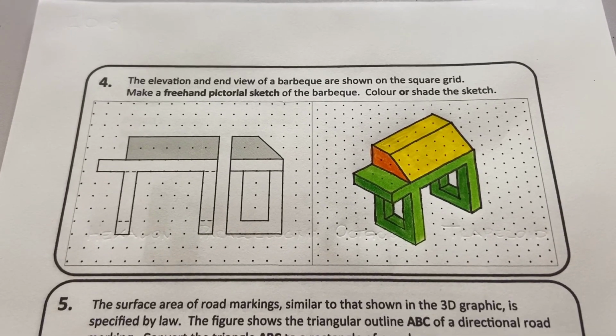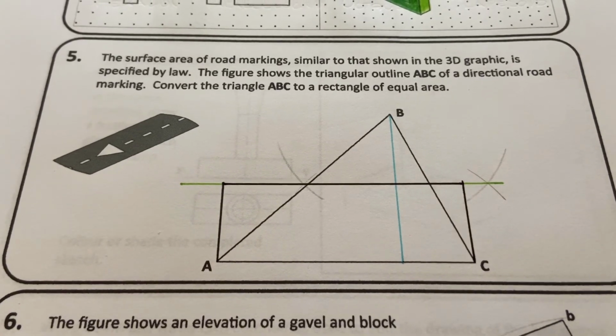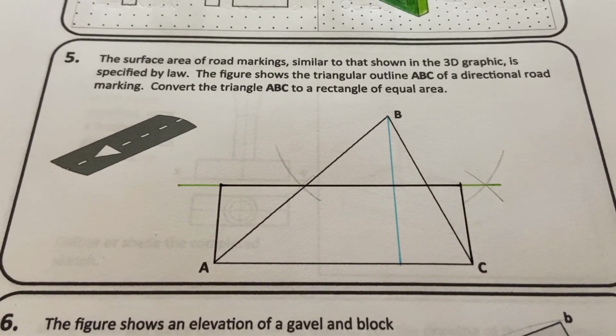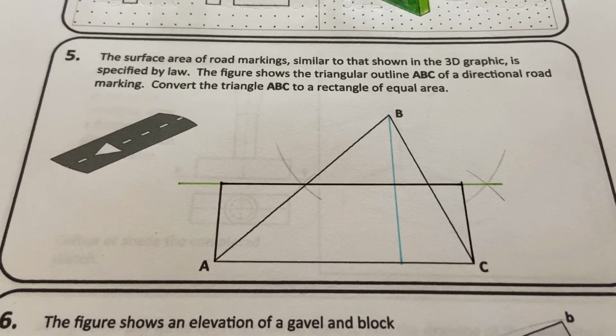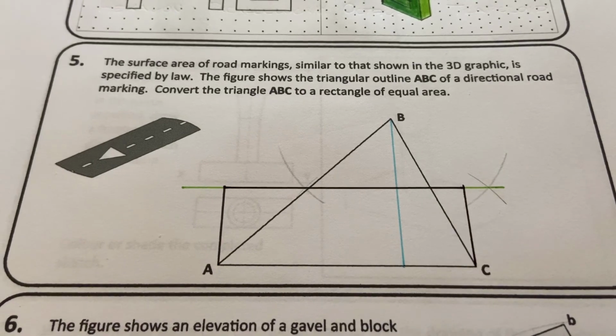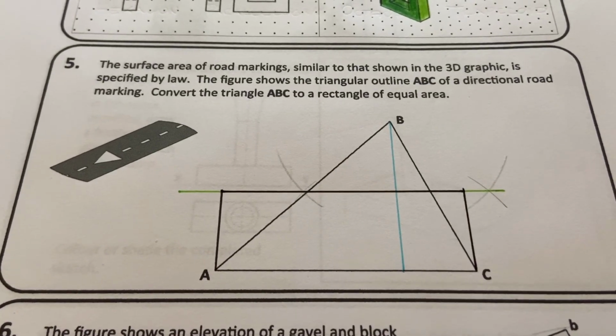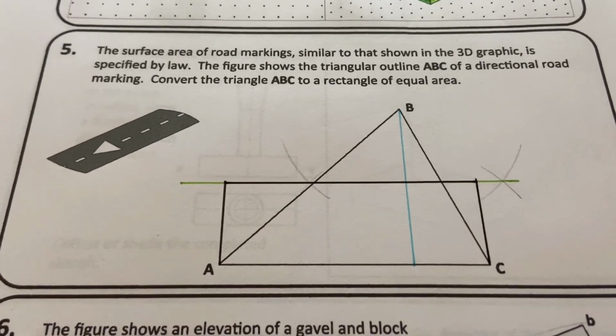That completes question 4. Question 5. The surface area of road markings similar to that shown in the 3D graphic is specified by law. The figure shows the triangular outline ABC of a directional road marking. Convert the triangle ABC to a rectangle of equal area.